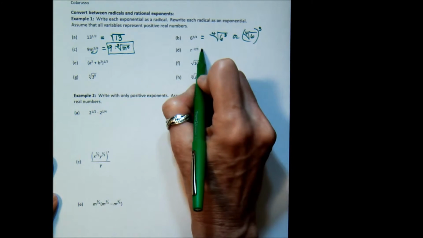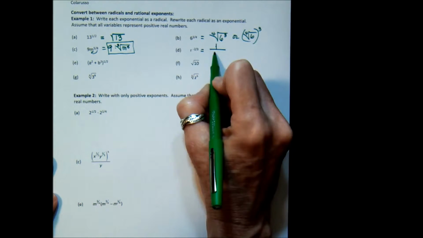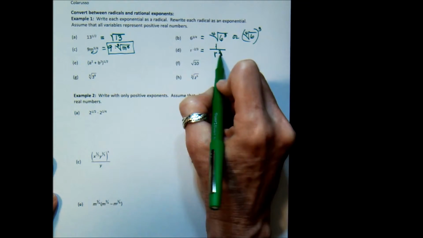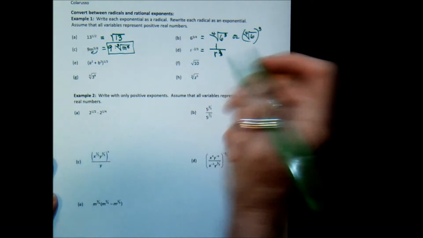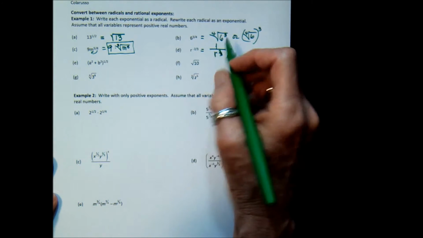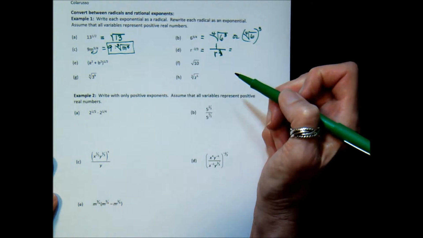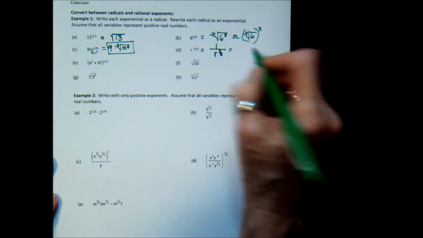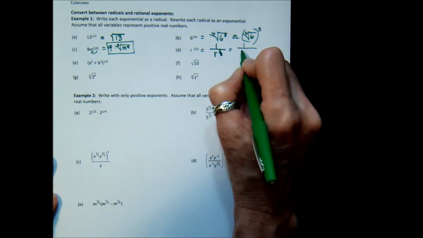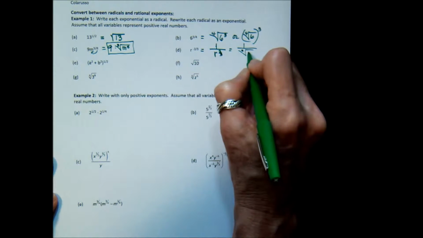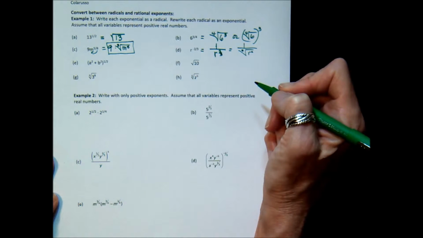Here we have a negative exponent, so we know it means 1 over r to the 2/3, and you're fine to leave it just like that. But if you wanted to write it, oh, I think it said write each radical as an exponential and each exponential as a radical, so we do need to change that. That would be 1 over the 3rd root of r squared.